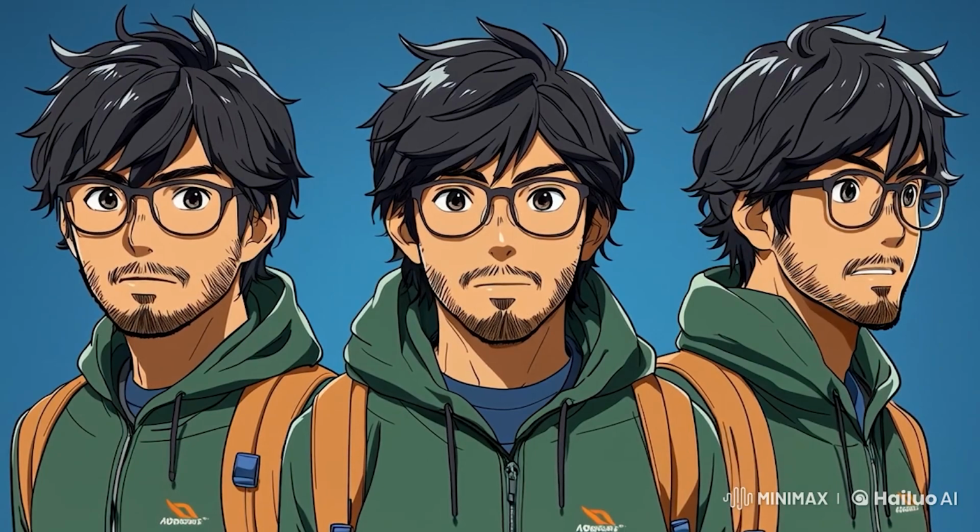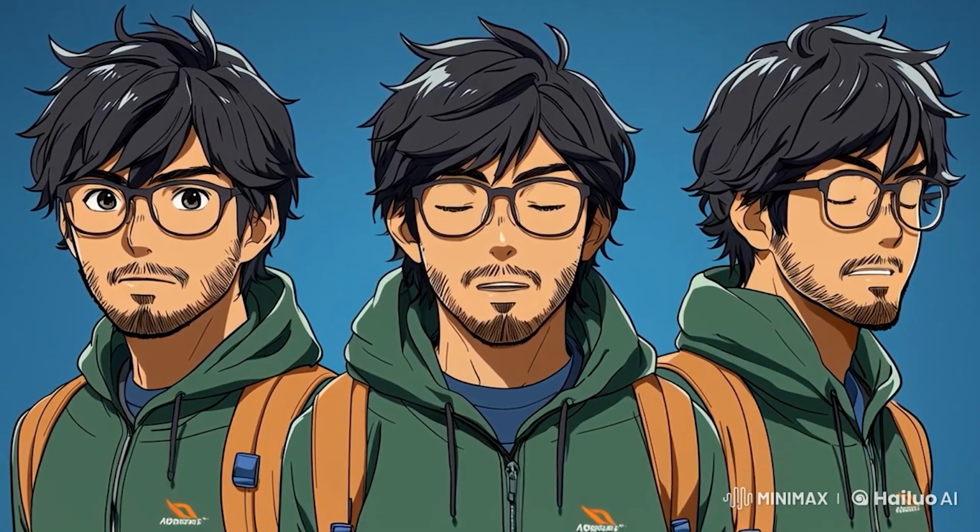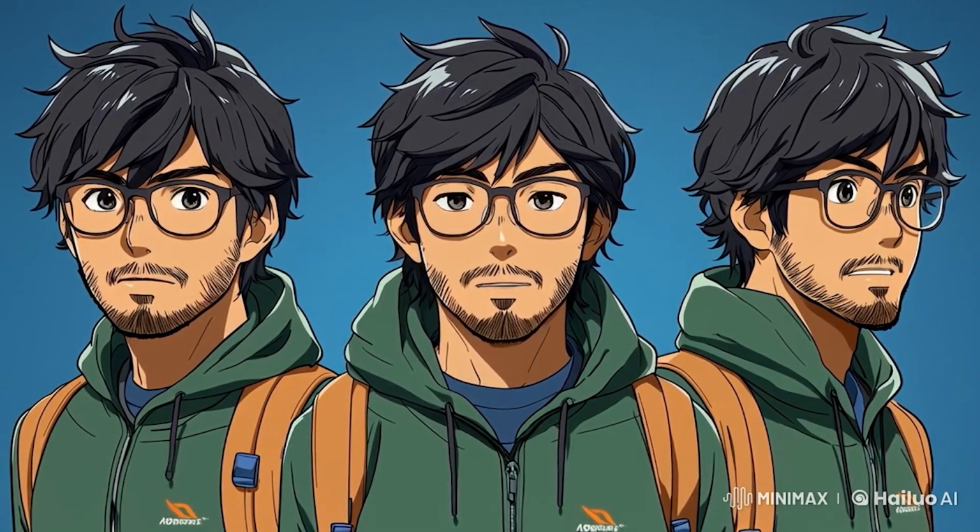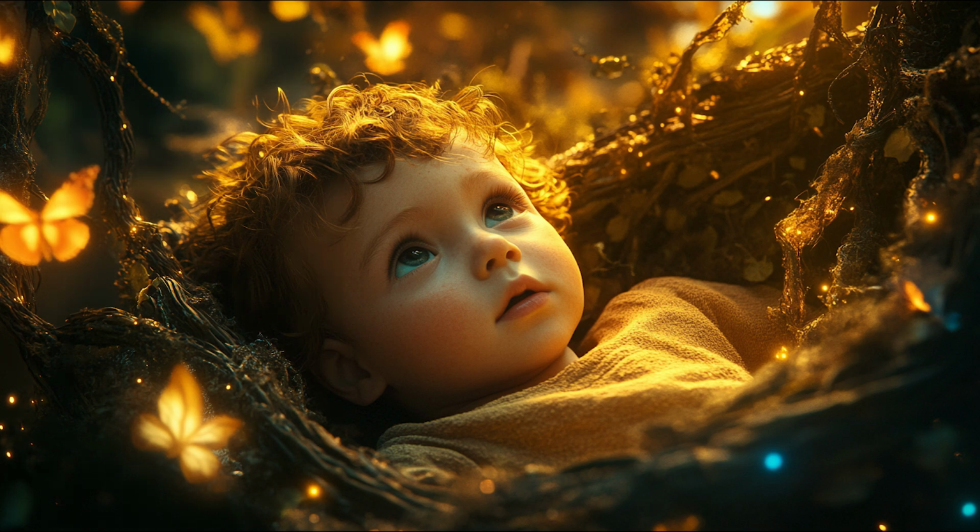I will also share a little trick that I use to bring my AI images to the next level using a special upscaler that refines the image instead of just increasing the resolution.